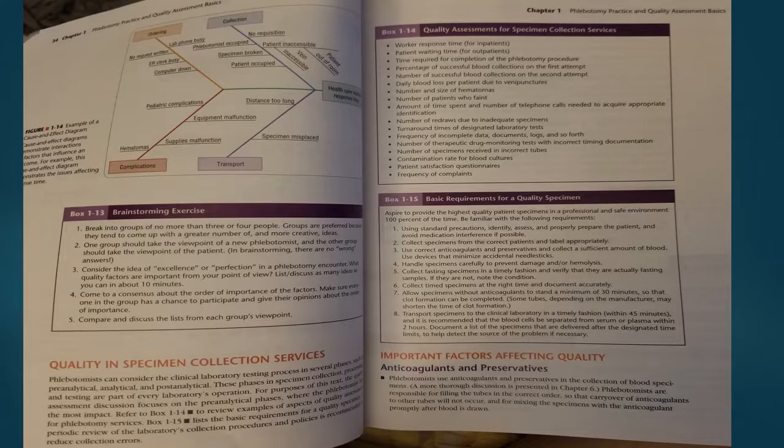A quality plan for phlebotomy services. Quality assessment for phlebotomy involves reviewing structures, processes, outcomes, and customer satisfaction. Assessment of structure: physical or organizational properties of the settings where care is provided.